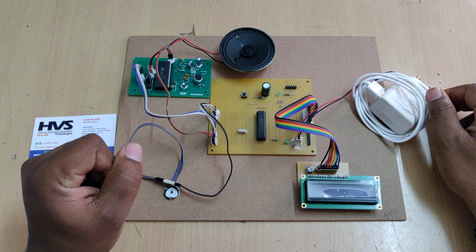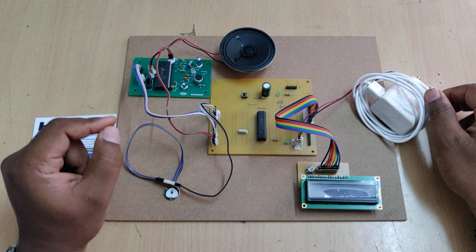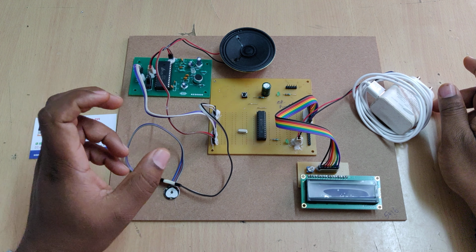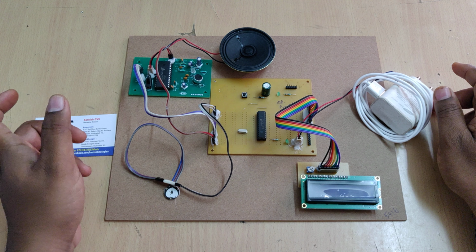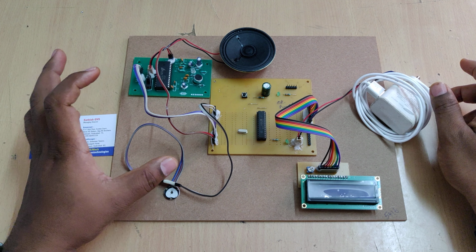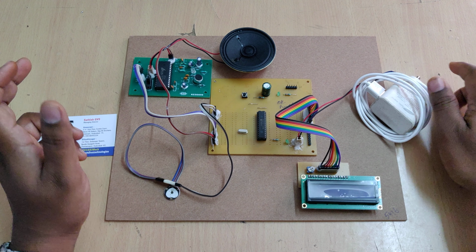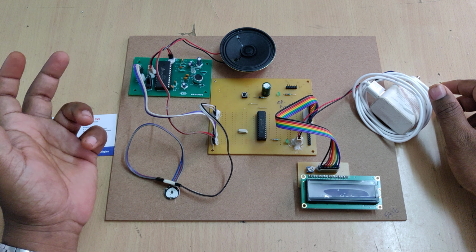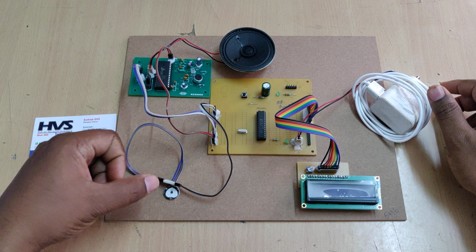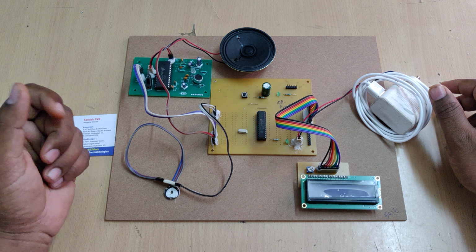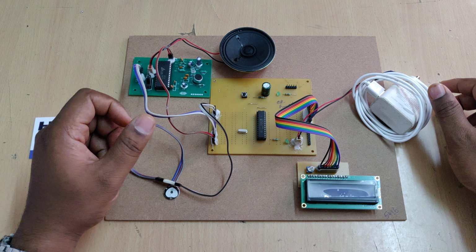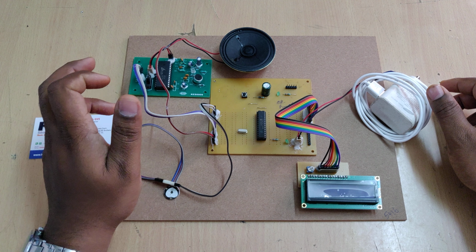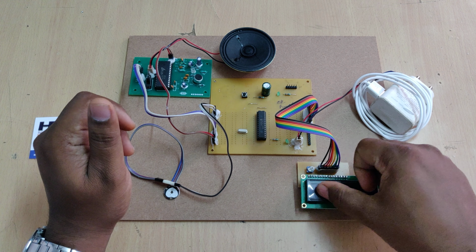So we have coded the microcontroller to calculate the timing between the two pulses. So there we'll get, for example, X seconds for one pulse. Then we are going to convert that into 60 seconds of pulses. So consider X seconds per pulse means, in 60 seconds, how many pulses we are going to get. This is a calculation done by the microcontroller, and that will be converted into BPM, beats per minute. So that will be displayed on the LCD screen.